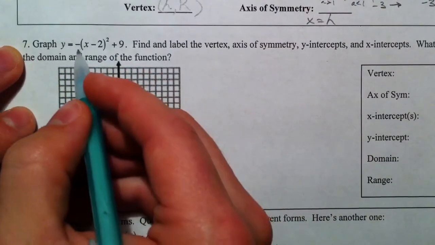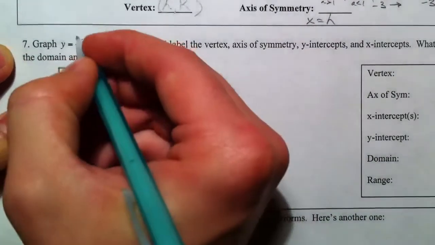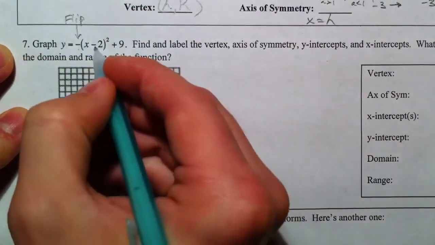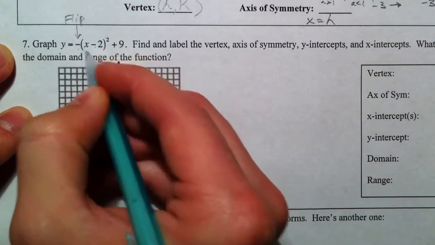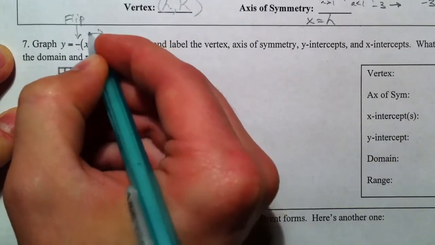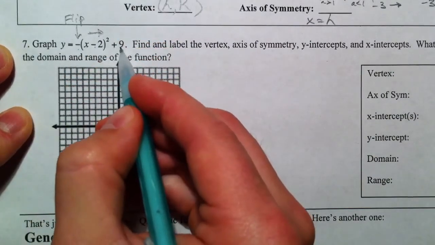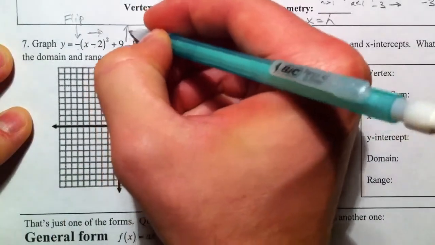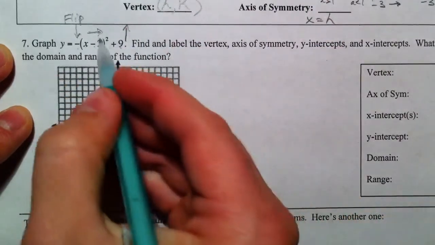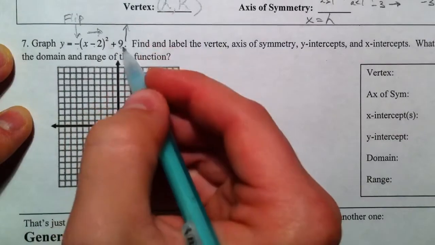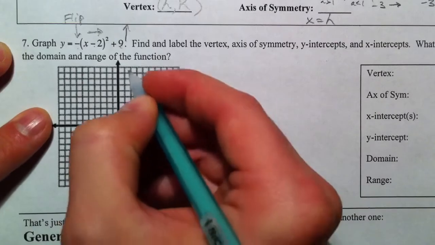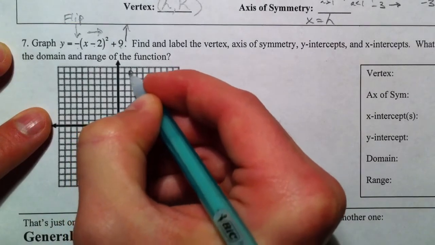So, analyzing this. Negative out front. Flip. So it goes upside down. Minus 2, what we talked about with the x is it moves the opposite because you have to plug in a positive 2 to get it to 0. So that moves it to the right. And it moves it up 9 because after you move it, you add 9 to everything, so it's going to add 9 exactly how we think about it. Opposite for the x, not opposite for the y, as long as it's not with the y. So to the right 2, up 9. That is our vertex.